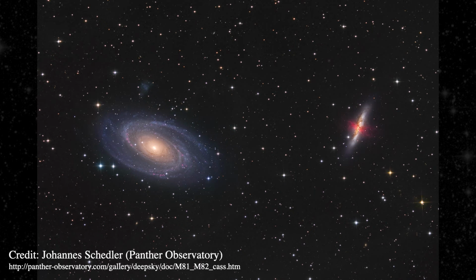And yes, M81 on the left and M82 on the right are distinctly interacting. M81 on the left is much more massive than M82, and the interaction has caused M82 to go into a massive amount of star formation as M81 buzzes by. They interacted probably about 10 million years ago or so, and they're at roughly the same distance from us, about 12 million light years away.